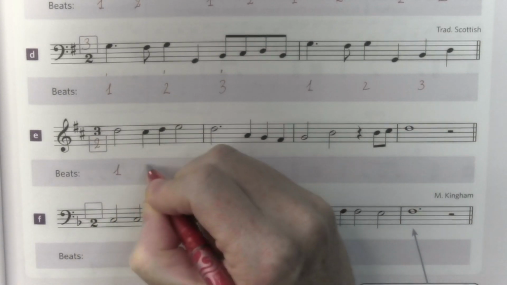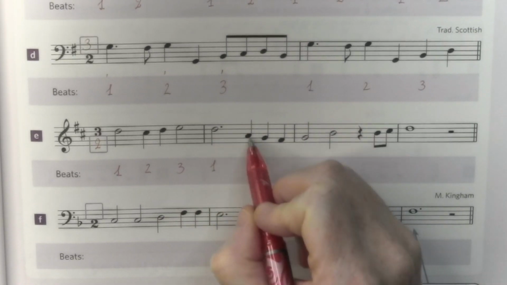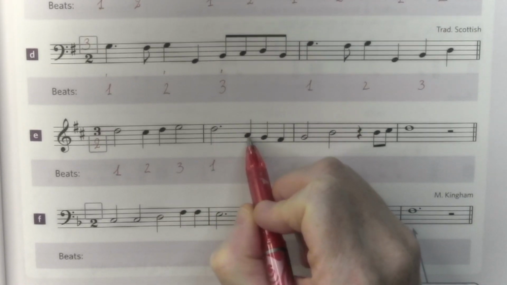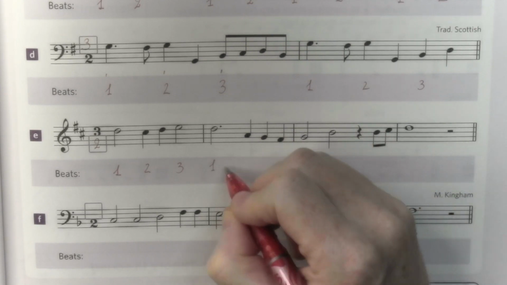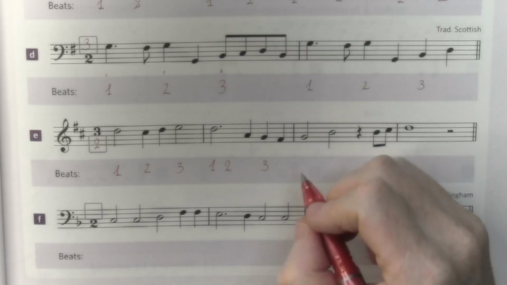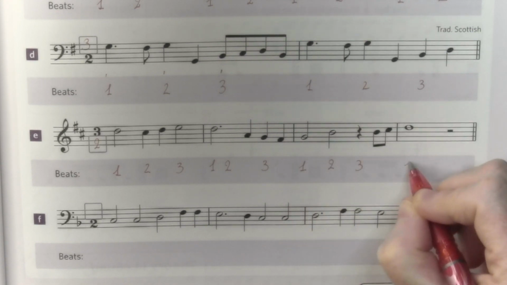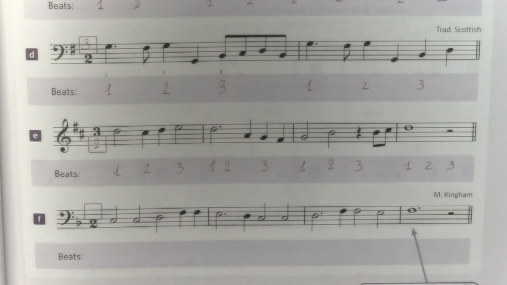So we count in minims. 1, 2, and 3. 1 dot paired up with the next value in the list. 1, 2, and 3. 1, 2, 3, 1, 2, and 3. Done.